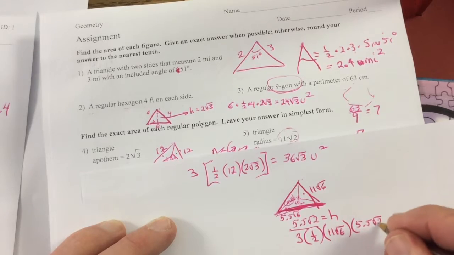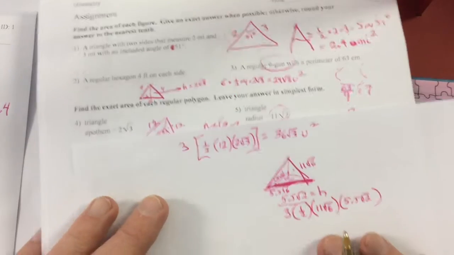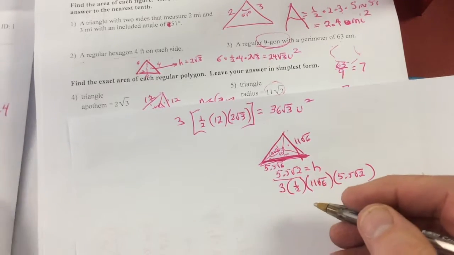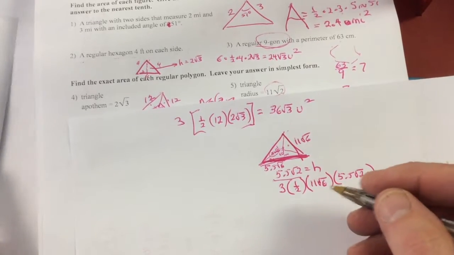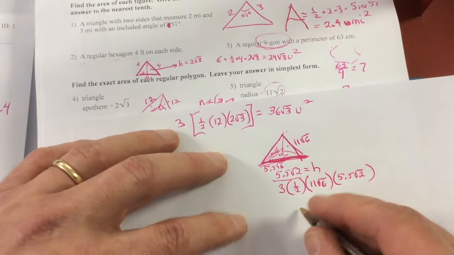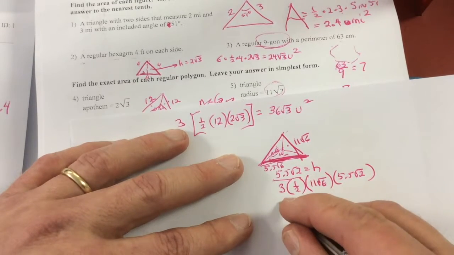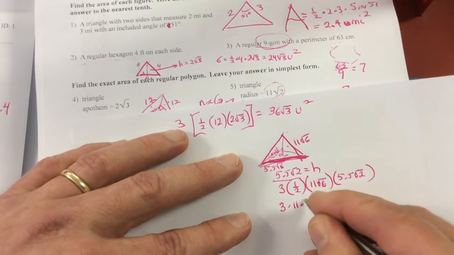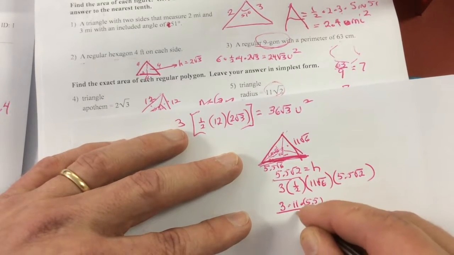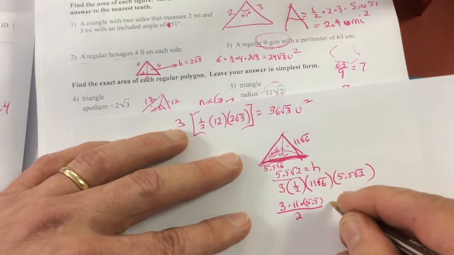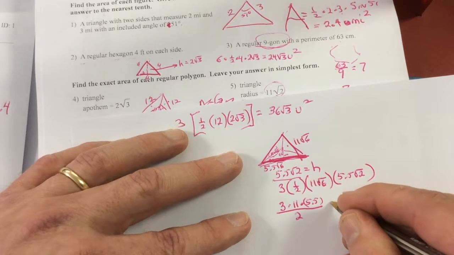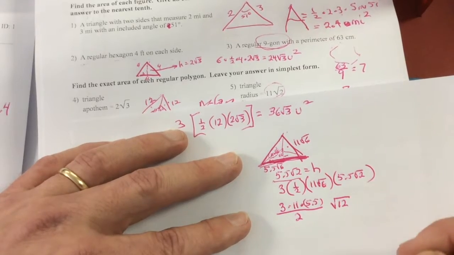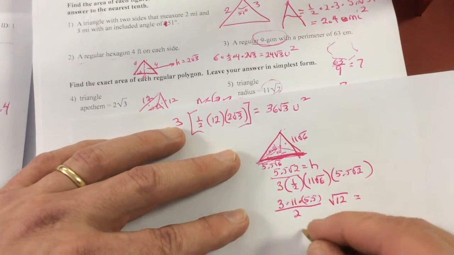And then an interesting thing happens here. The square root of 6 and the square root of 2, you multiply them together, you get square root of 12. And if you simplify that, square root of 12 is actually 2 square root of 3. So let's see what happens. 3 times 11 times 5.5 over 2. Those are the whole numbers there. And then we've got square root of 2 times square root of 6 is square root of 12.